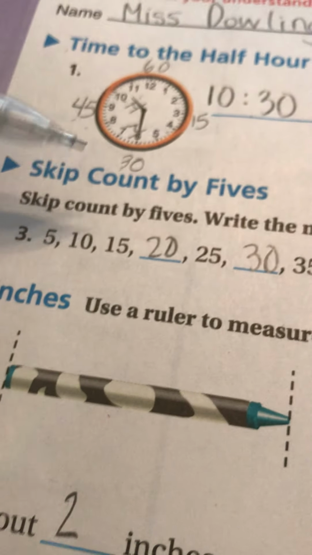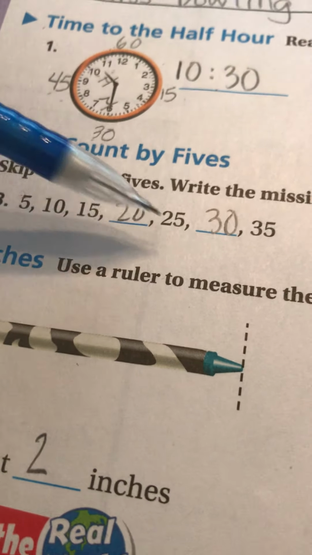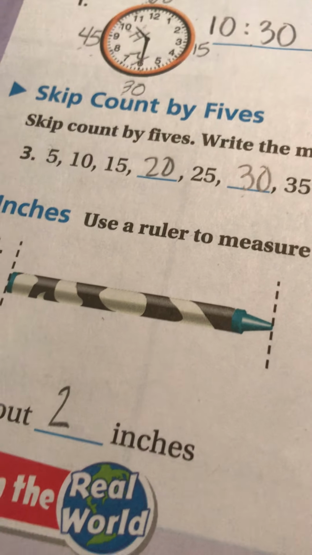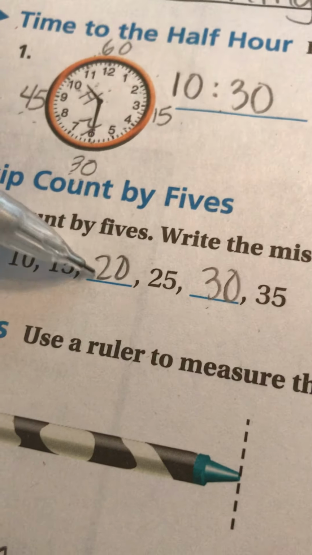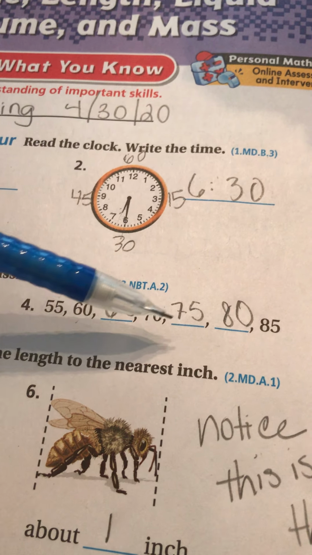Skip counting by 5s. We're very familiar with this. 5, 10, 15, 20, 25, 30, 35. It sounds like that's pretty easy. However, it does relate to this, right? In order to tell time, you want to be good at counting by 5s. That's what the clock does. Over here, again, counting by 5s, 55, 60, 65, 70, 75, 80, 85.